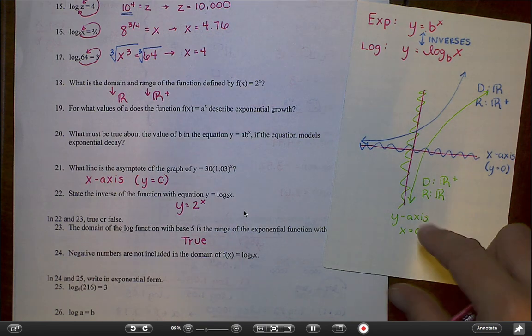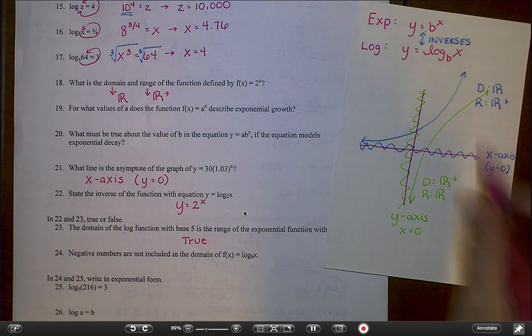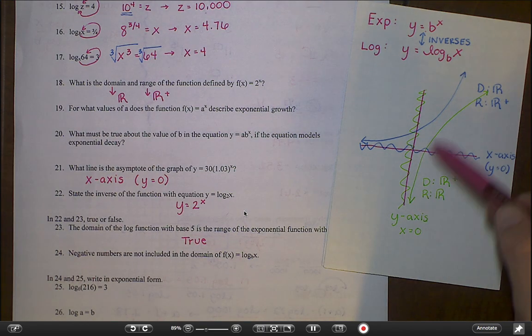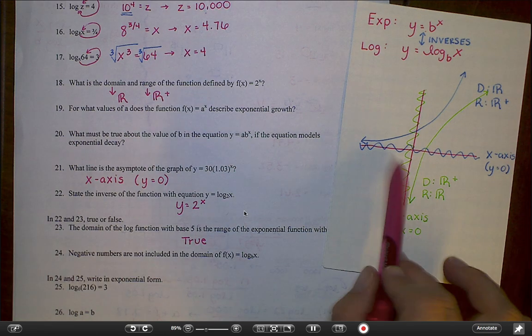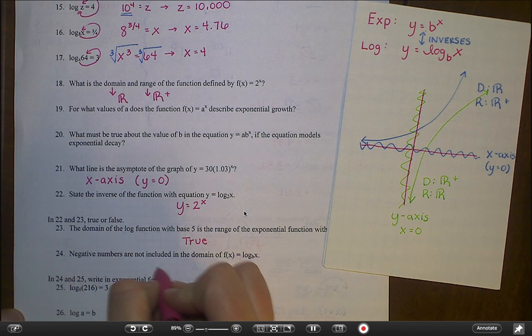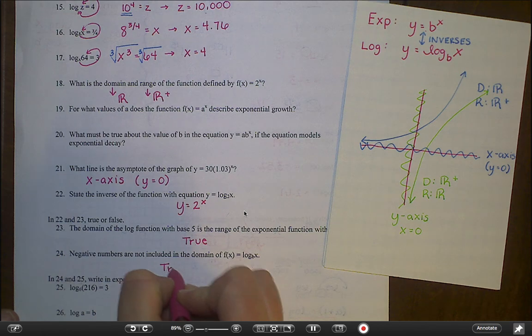And then negative numbers are not included in the domain of log of x. So log of x is this green one. Remember we said that x's can't be negative. That is also true. You can't take the log of a negative number.